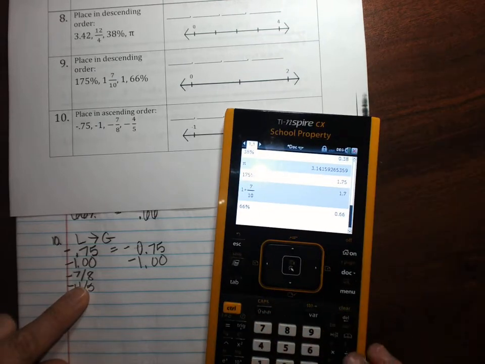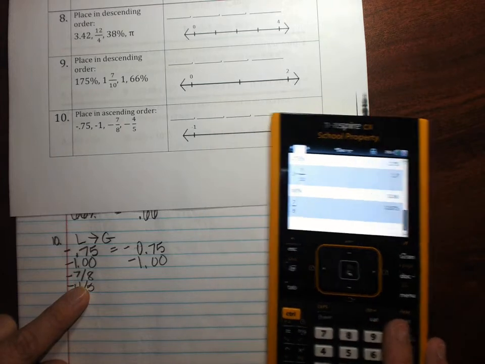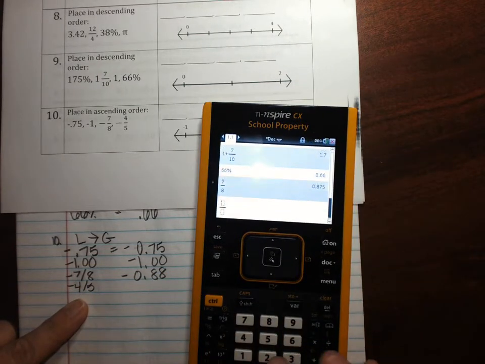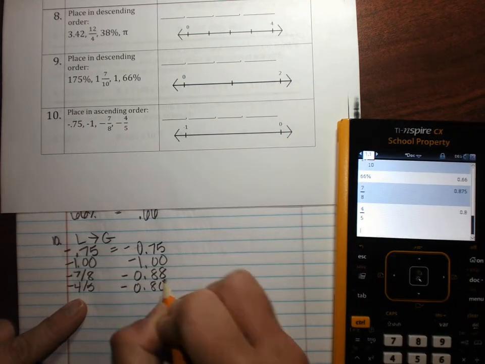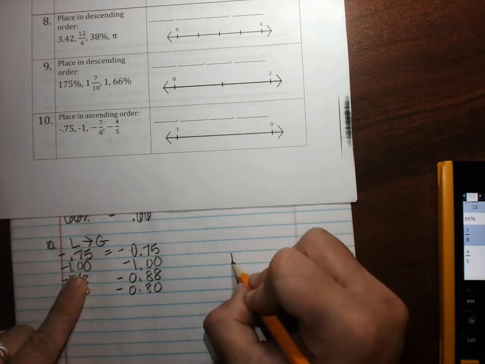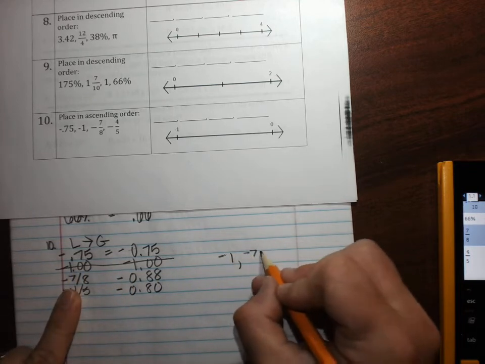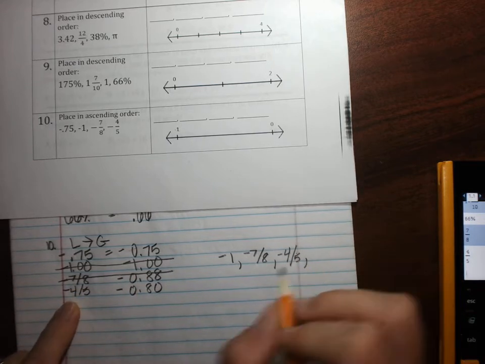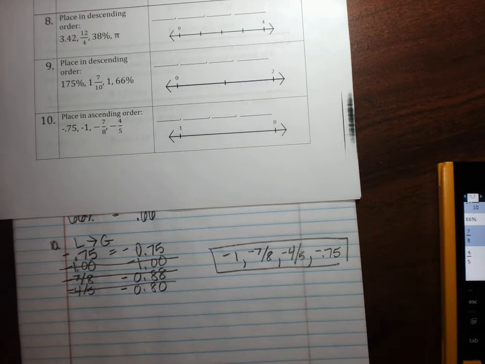All right, 7/8. So control divide 7/8. I'm getting about 88 cents. So negative 88 cents. And then 4/5 is 80 cents. And that's a negative, right? So remember, the least is the furthest away from 0, which would be 1. Then it would be negative, forgot that negative, negative 7/8. Then it would be negative 4/5. Then it would be negative 0.75. Thinking about money, putting those in order.